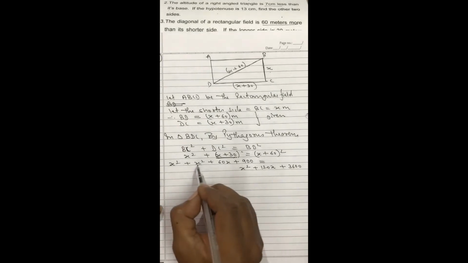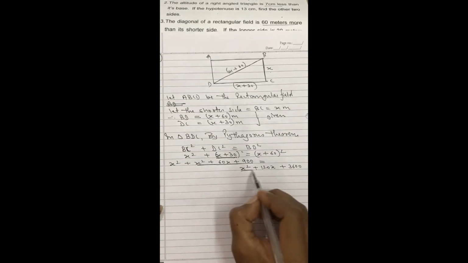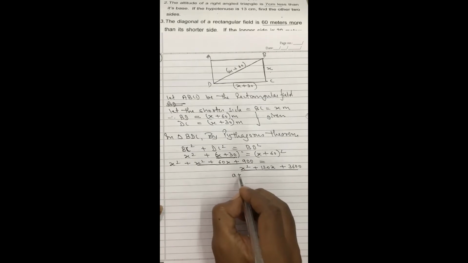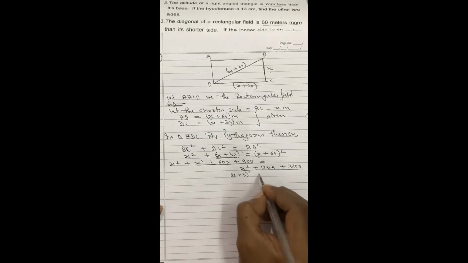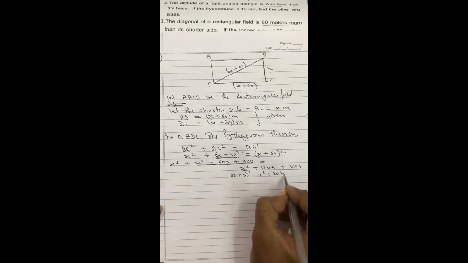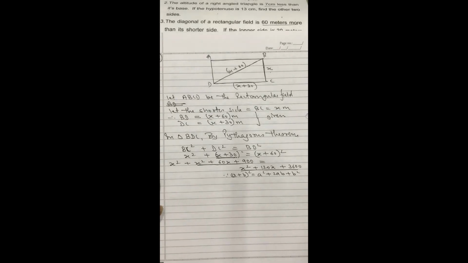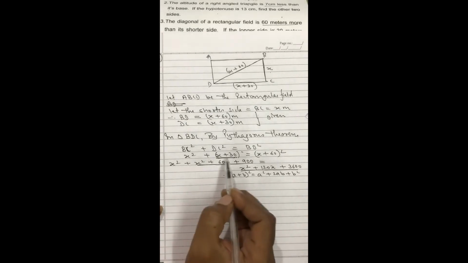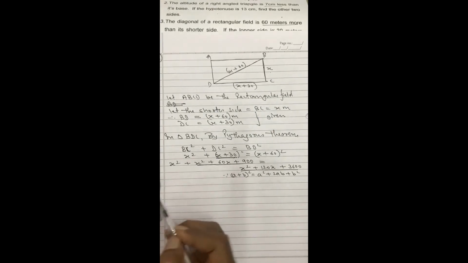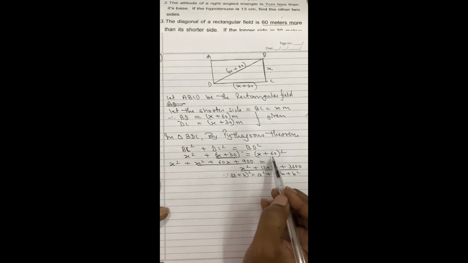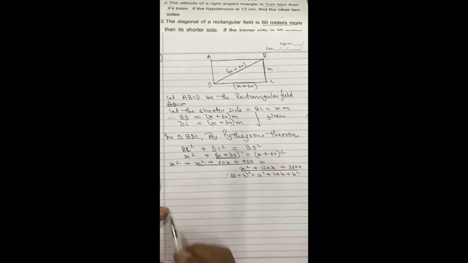You have to apply expansion formula over here, that is a plus b the whole square is equal to a square plus 2ab plus b square. This is the expansion formula that you are applying over here. Okay, x square, 2 into 30 is 60x, 30 square is 900, then x square, 2 into 60 is 120x, and 60 square is 3600.